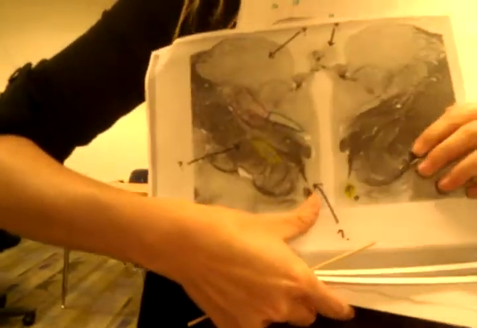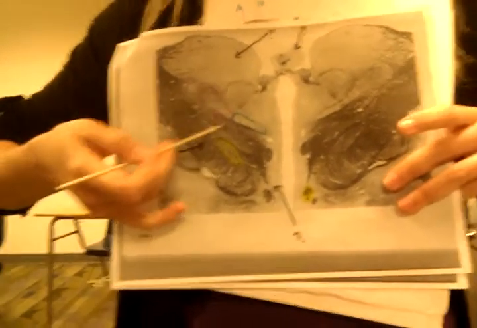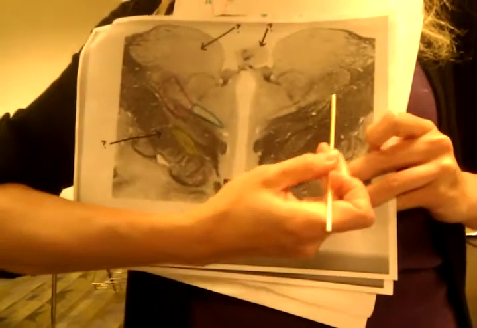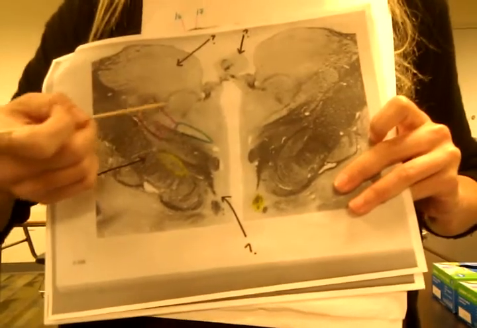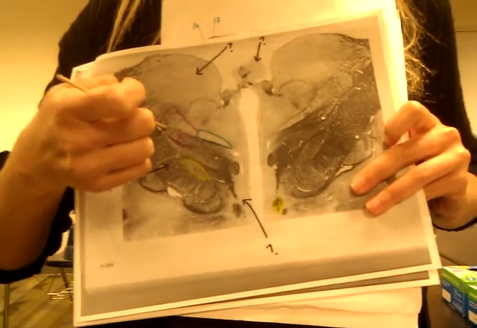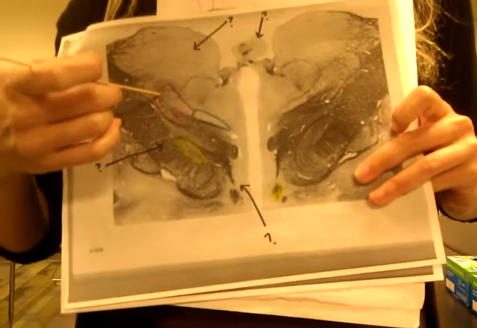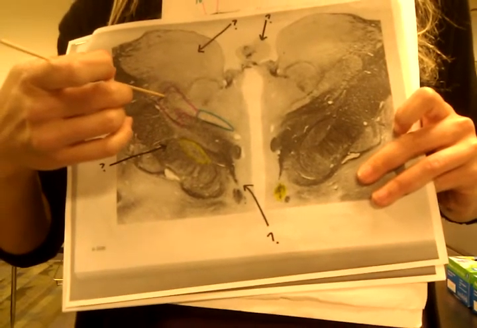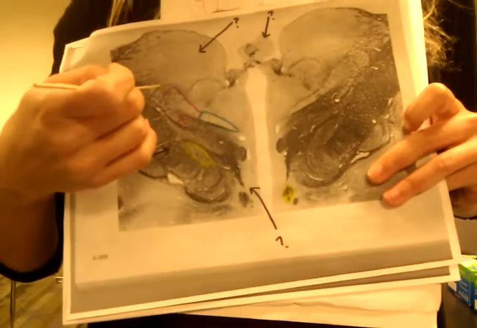And then the termination is right here in the VPL of the thalamus. And if you want to see it so it's not marked, it looks like this, VPL of the thalamus. So the second neuron terminates in the VPL of the thalamus. It started in nucleus cuneatus or gracilis, crossed over to become the medial lemniscus, traveled up the medial lemniscus, through all the levels that you saw, and terminated here in the VPL of the thalamus.